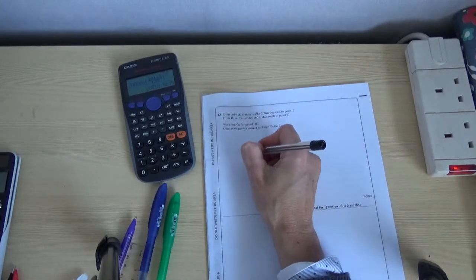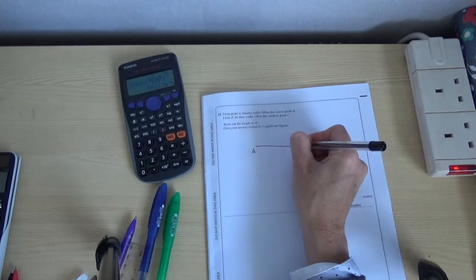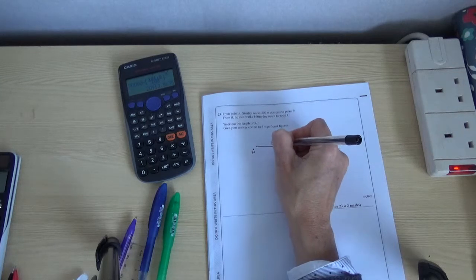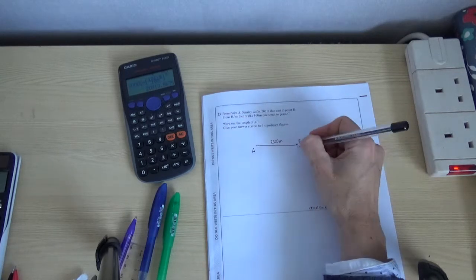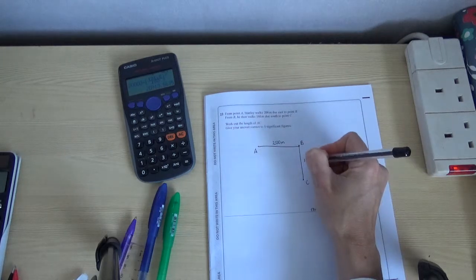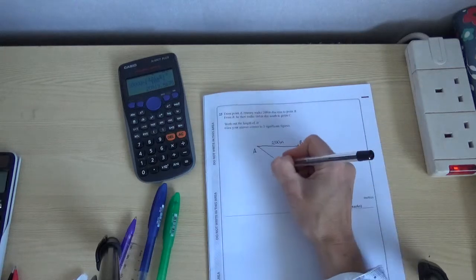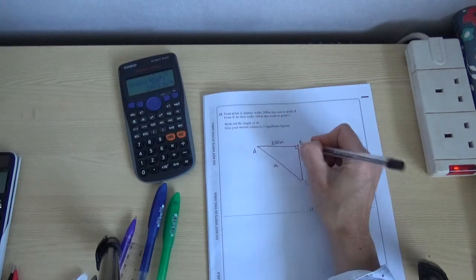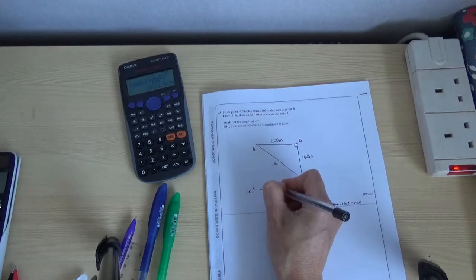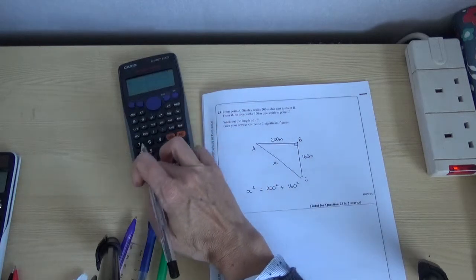So from point A, Stanley walks 20 metres due east, that's to the right, to point B. And then he walks south, that's down, to point C. What's the length of A to C? So I've got a right angle triangle. Pythagoras tells me that x squared is 200 squared plus 160 squared.